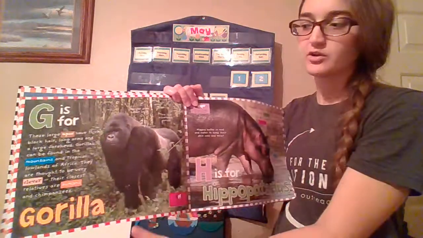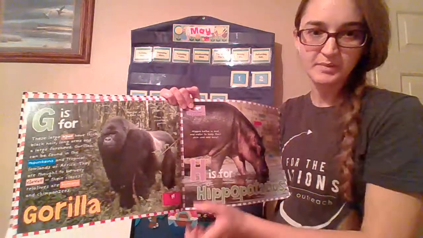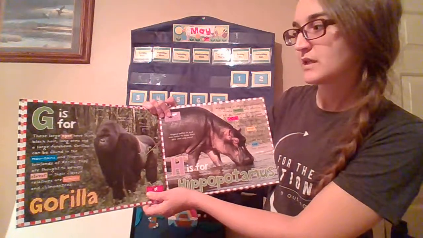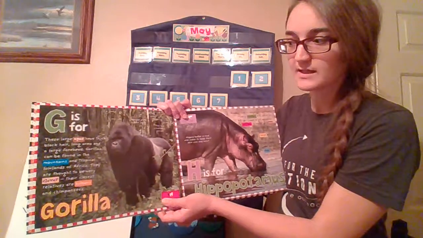G is for gorilla. Wow, look at that big gorilla. This gorilla lives in the forest and in the mountains.